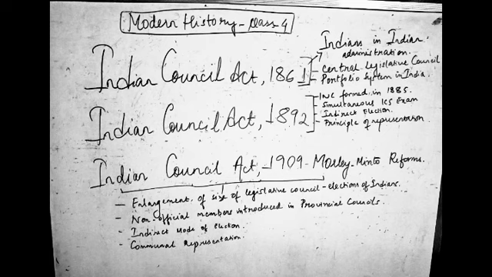The legislative council for Northwestern Province was established in 1866, and that of Punjab was established in 1897. So the Legislative Councils for Bengal, Northwestern Province, and Punjab were established in 1862, 1866, and 1897 respectively. I hope this much is clear.